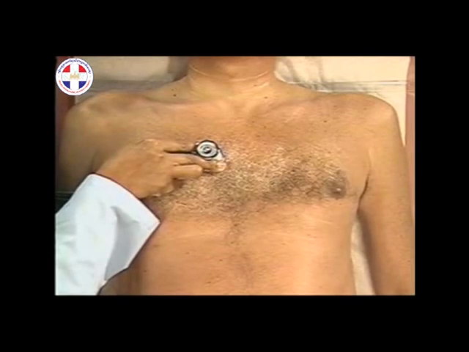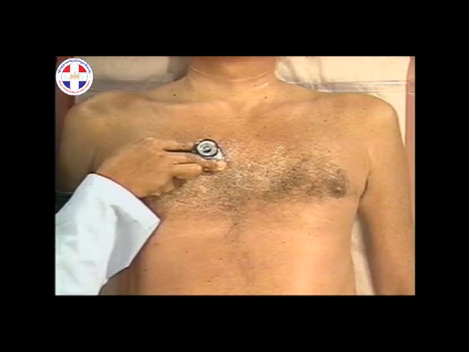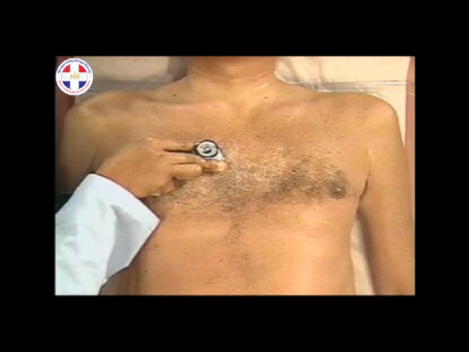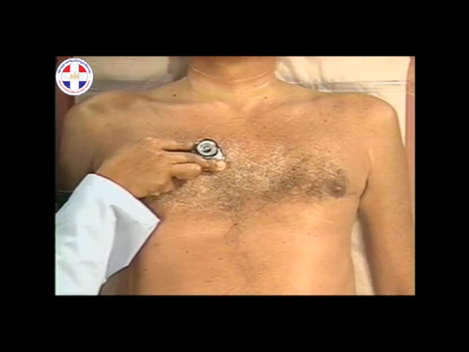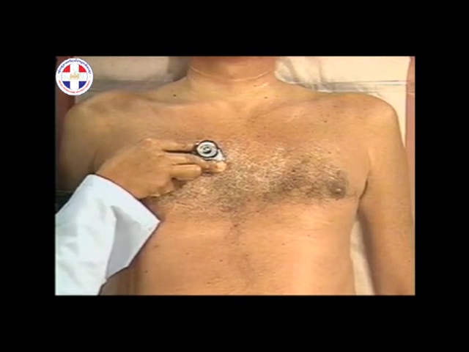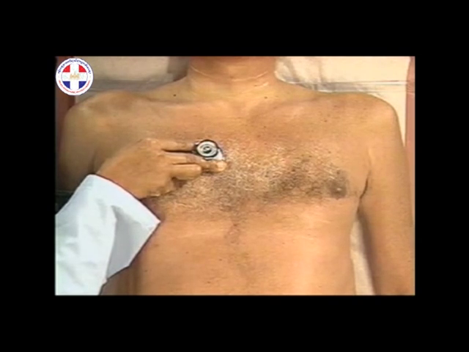Begin listening at the right second interspace close to the sternum. Note the cardiac rate and rhythm. Identify the first and second heart sounds and listen for extra heart sounds and murmurs.